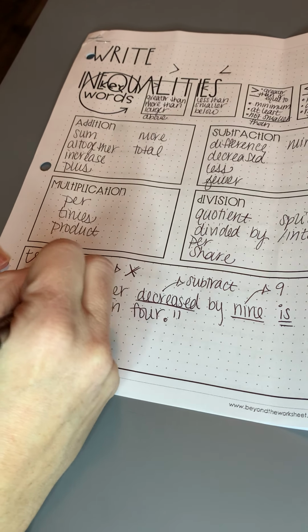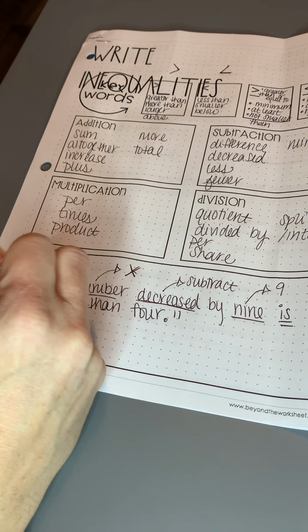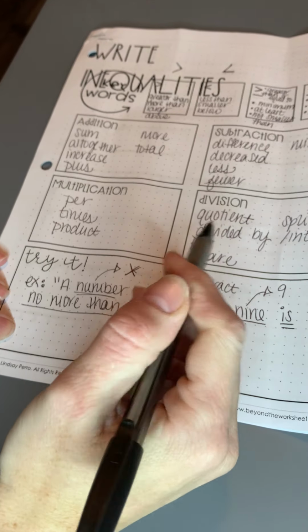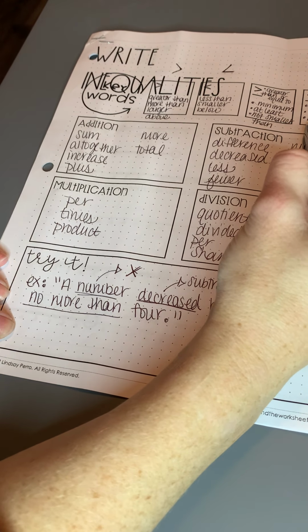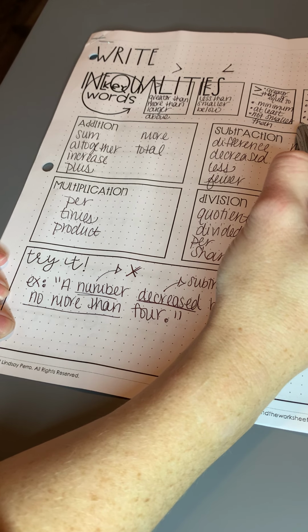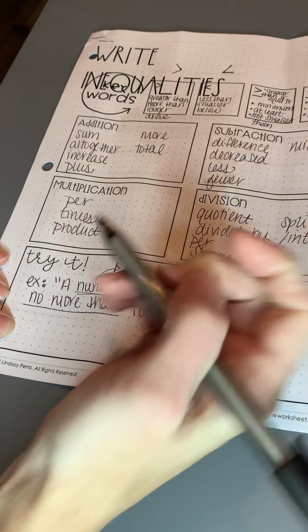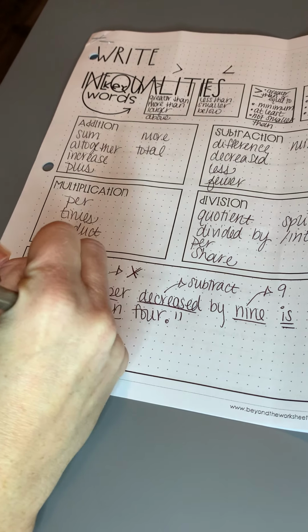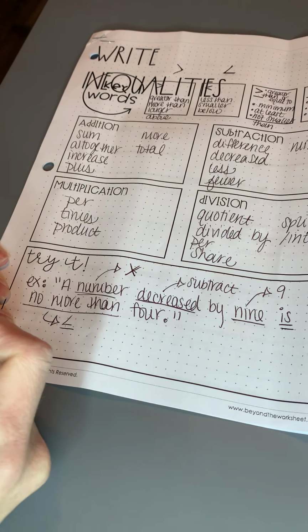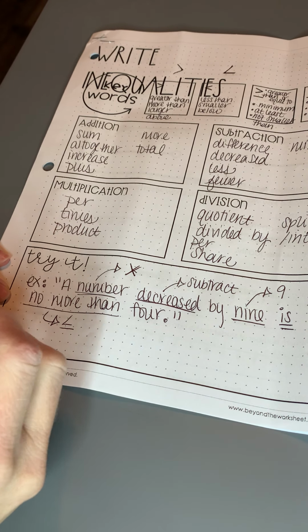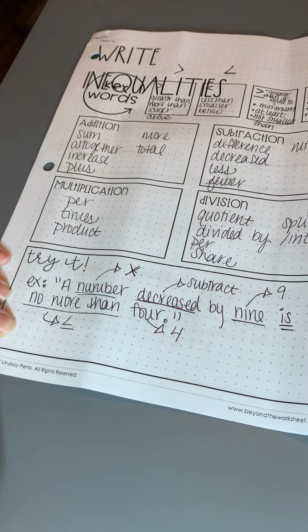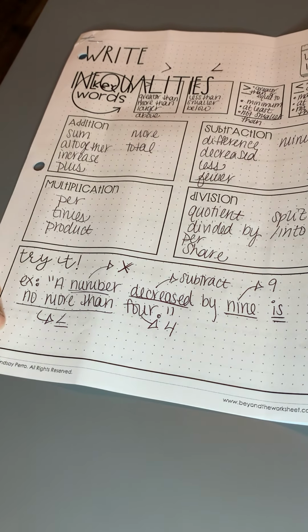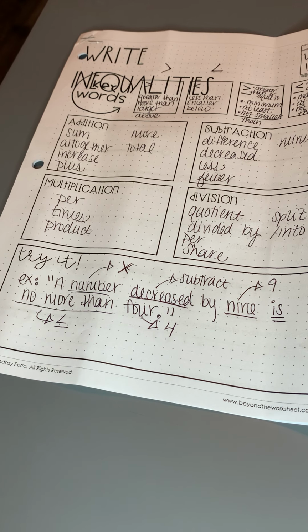And it says no more than. Well, no more than would go with not greater than. So it's less than or equal to. So you don't want anything bigger than that. And then they don't want anything bigger than 4. Just take it one little part at a time.